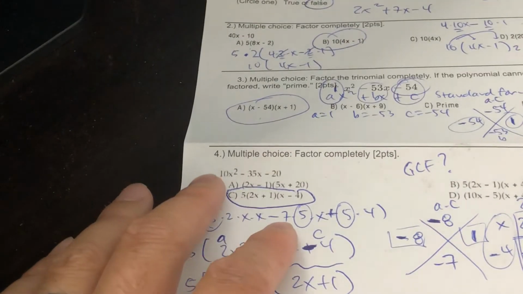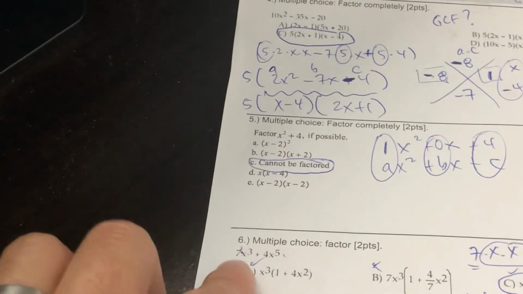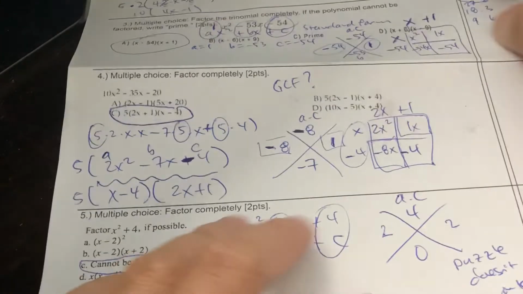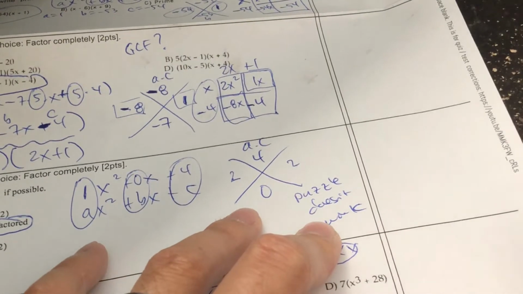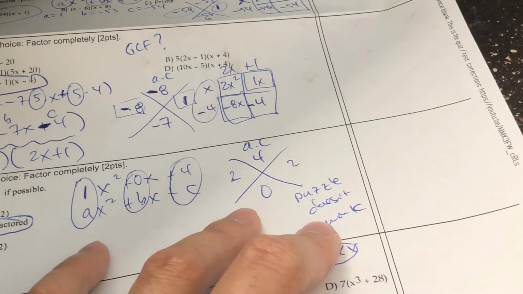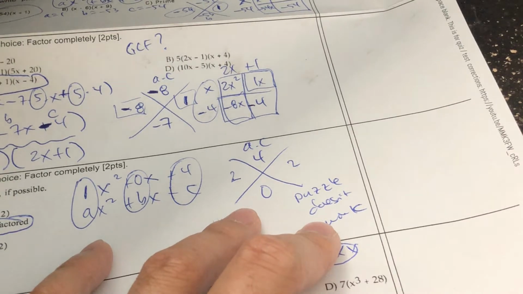So there were 7 problems on the front. 6 problems times 2 is 12 points, plus 1 point for writing your name and 1 point for circling the period. So that was out of 14.